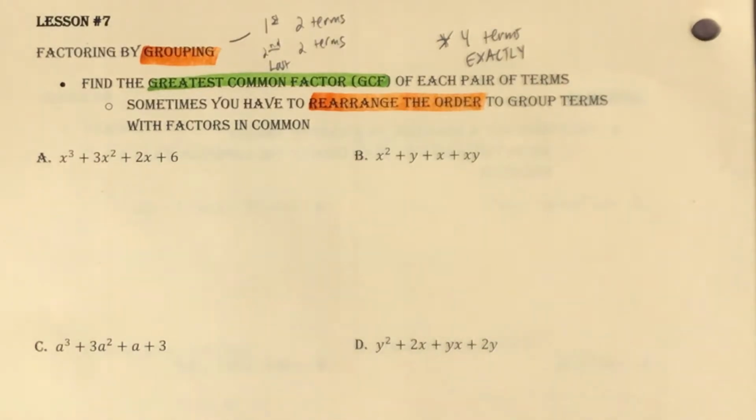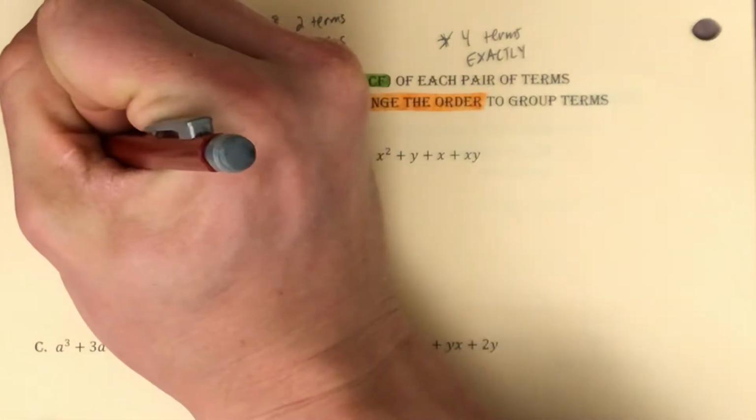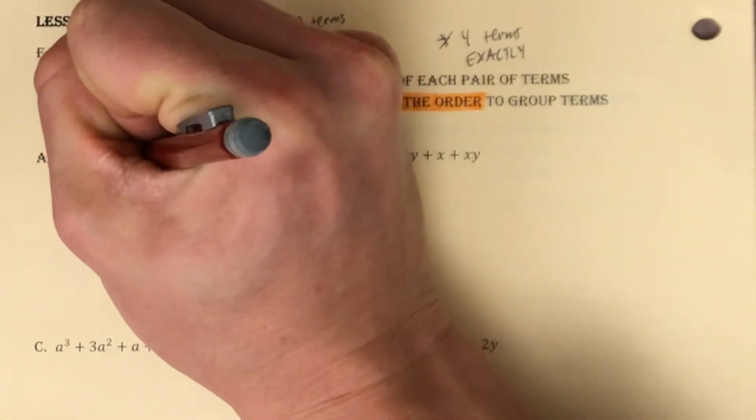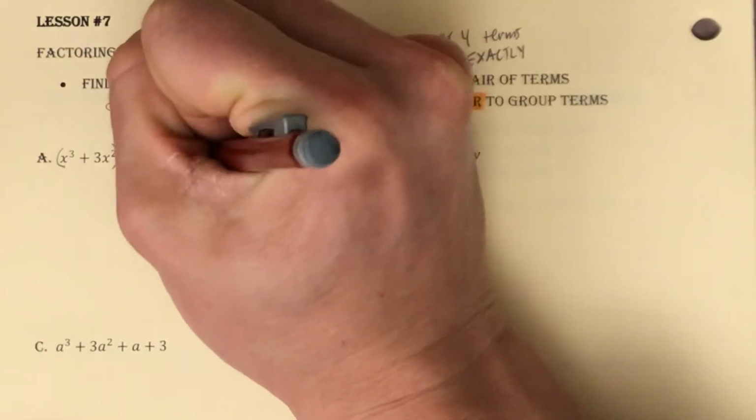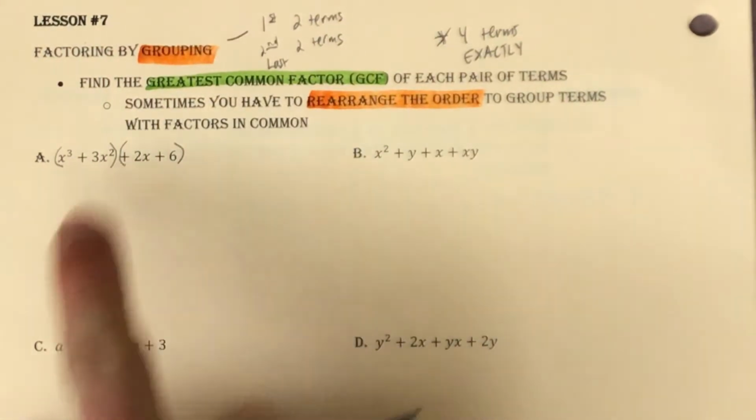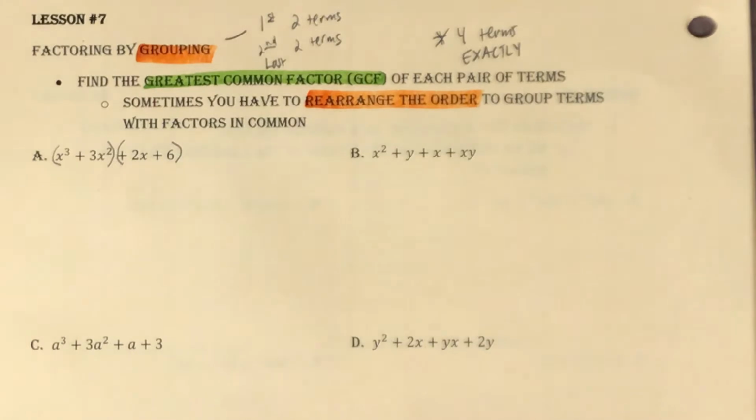Then I look at the second 2 terms, 2x and 6. Do they have something in common other than 1? Well, yeah, I can see that they both have a common factor of 2, so I can go right into grouping. The way we do grouping is we put parentheses around the first 2 terms. Then we put parentheses around the second 2 terms, including the sign that's on what would be the third term in the order. We also include that sign, and that's important, and I'll tell you why in a minute.